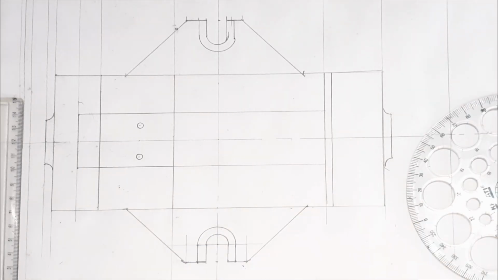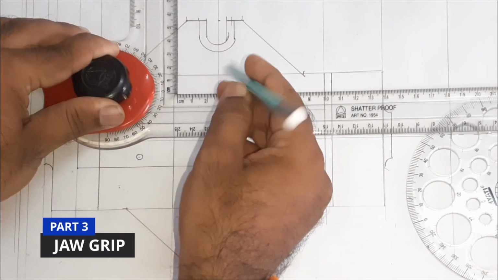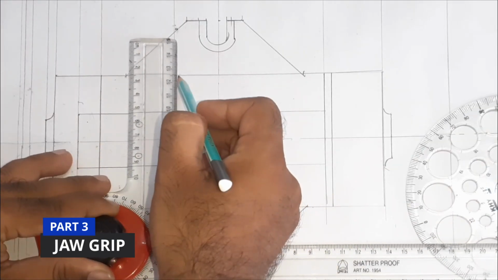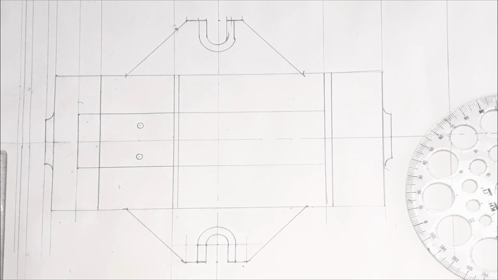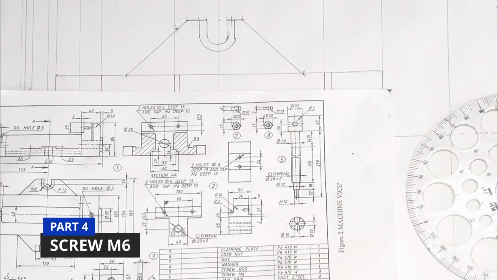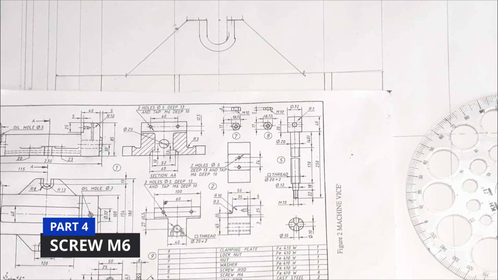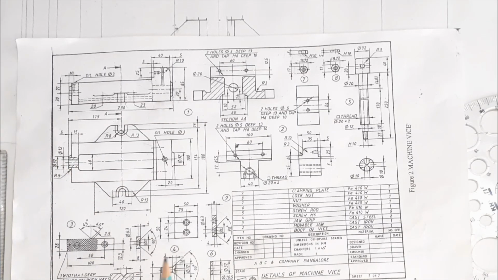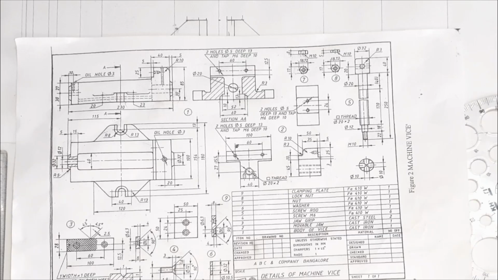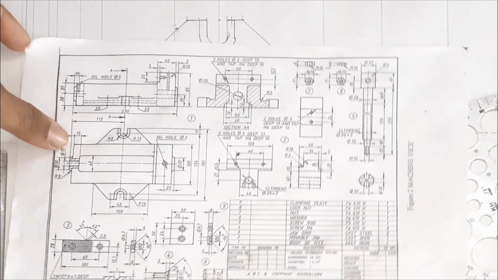Next is part number 3. Part number 3 is nothing but the jaw grip. The jaw grip dimensions we will get from the front view here. So here we have to draw a line like this, right? Similarly we have drawn it on the fixed jaw also. Next is part number 4, that is screw M6. You can see here screw M6. Whatever we have drawn for the screw M6 in the front view, similarly in the same method we have to draw it in the top view.